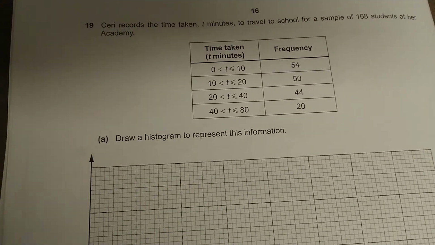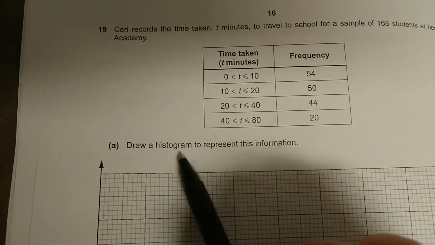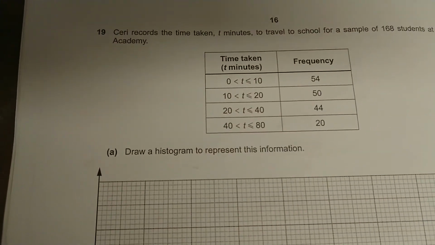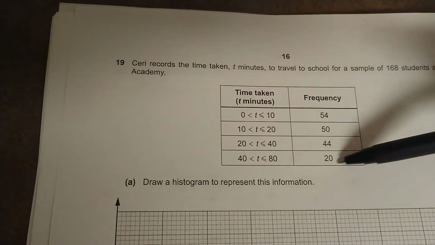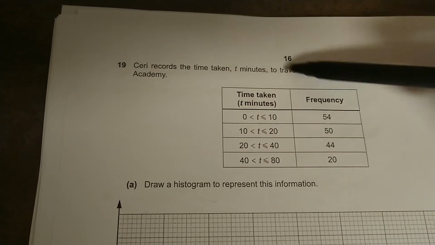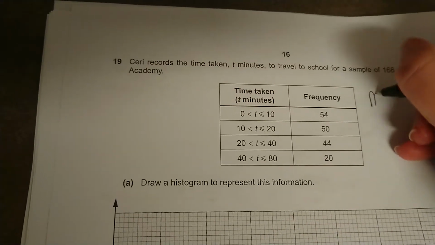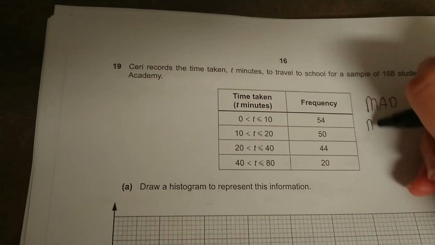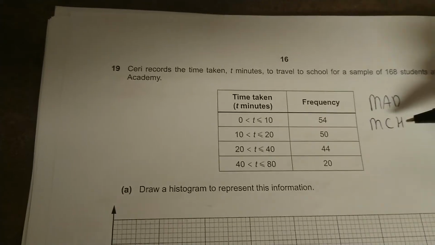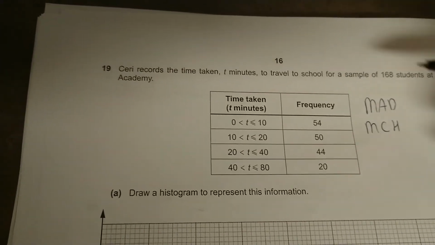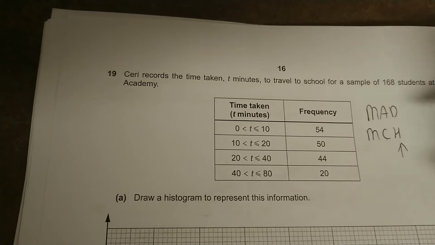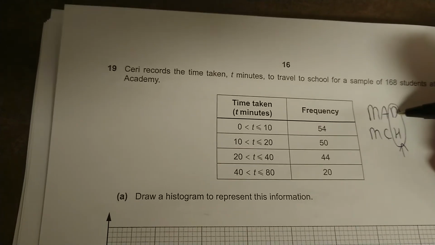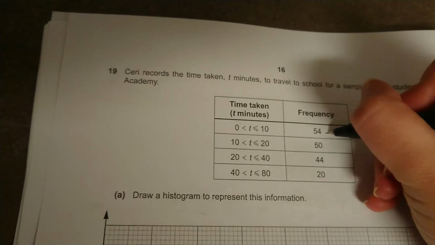So question 19 is drawing a histogram. So we have done this fairly recently in class. However, I'm just going to do this the way I would approach this in an exam. So a table like this, remember we said you get MAD. Maths is challenging, or challenging and hard, whichever way you like to remember it. So remember, it goes mean, cumulative frequency, histogram. So we're looking at this one, which is the D. So D stands for divide.